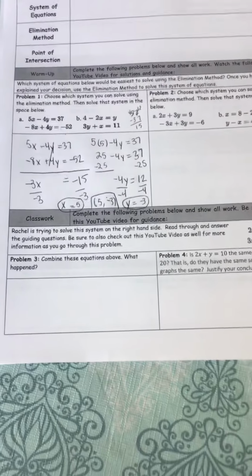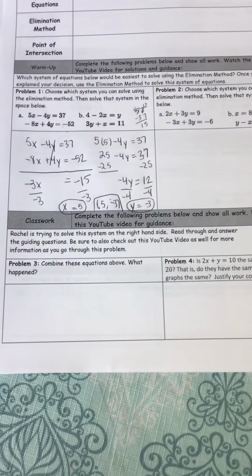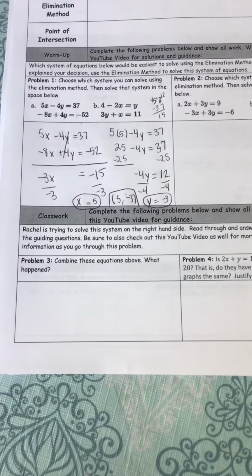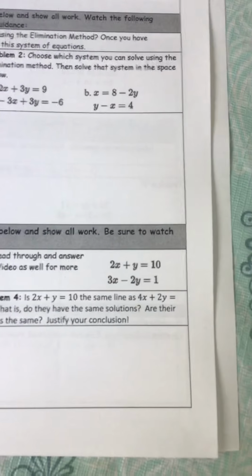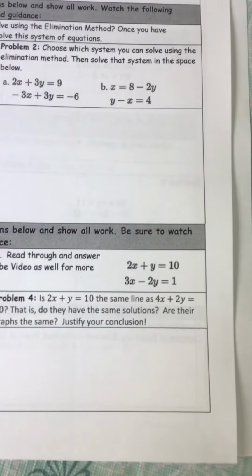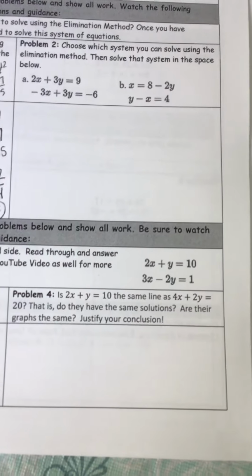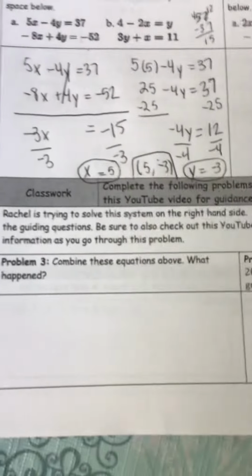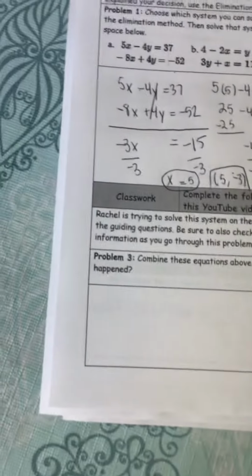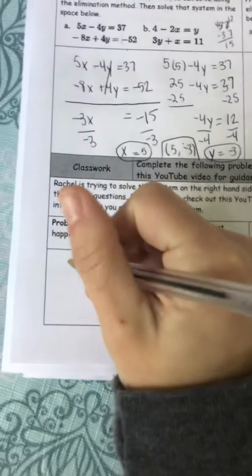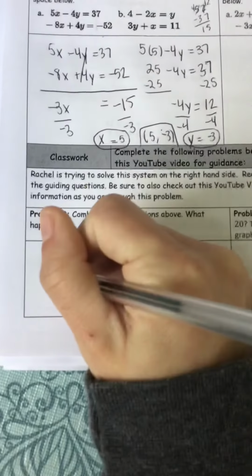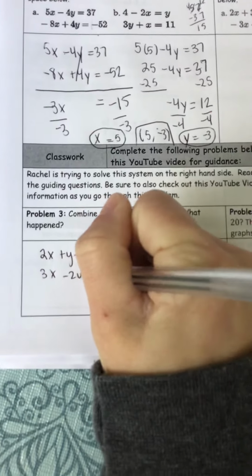So for the classwork part, Rachel is trying to solve the system on the right hand side. Read through and answer the guiding questions. So for problem 3 it says combine the equations above, what happened? So let's go ahead and take a look at our equations. We have 2x plus y equals 10 and 3x minus 2y equals 1. So I'm going to just rewrite those equations right here. So I have 2x plus y equals 10, and I have 3x minus 2y equals 1.